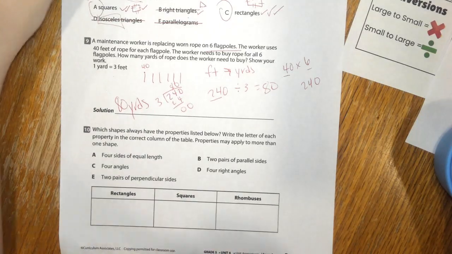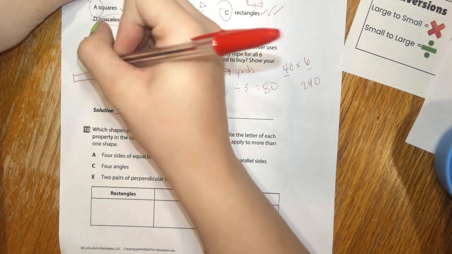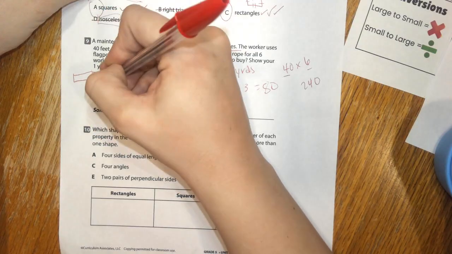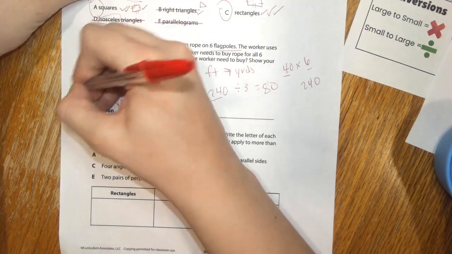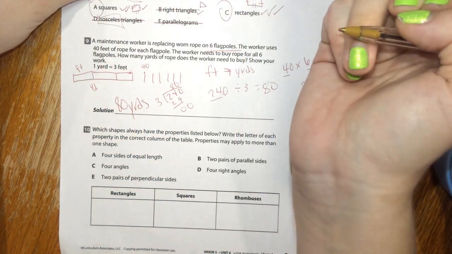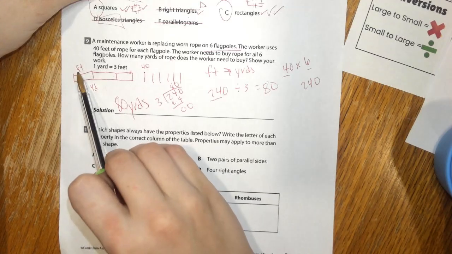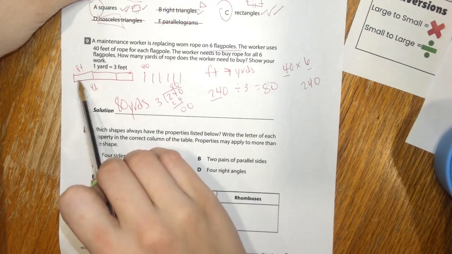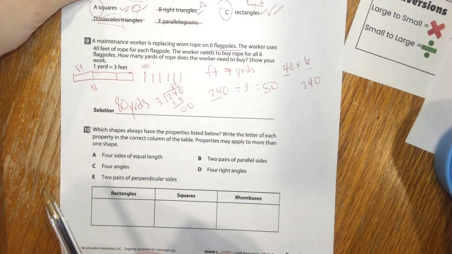So when we're thinking about a yard, think about a yardstick. They're those really long things that teachers use sometimes, and they have 3 feet inside of them. So this is 1 foot here, but this whole thing is a yard. That whole thing right there. So I'm going from this smaller piece to this bigger thing, and that's why I have to divide.